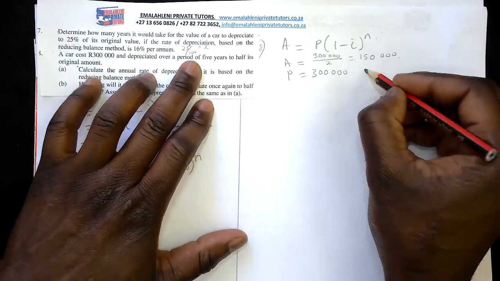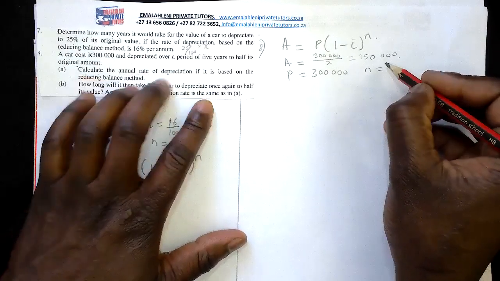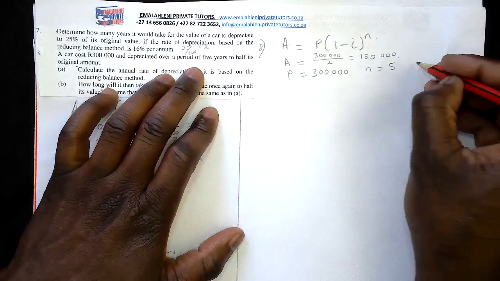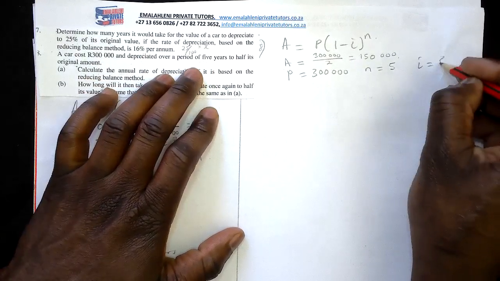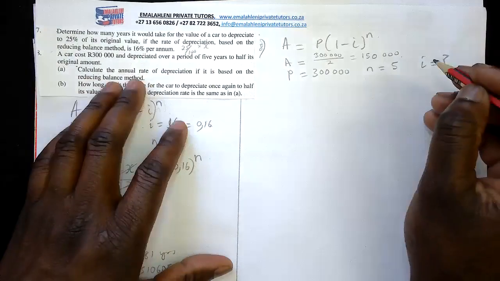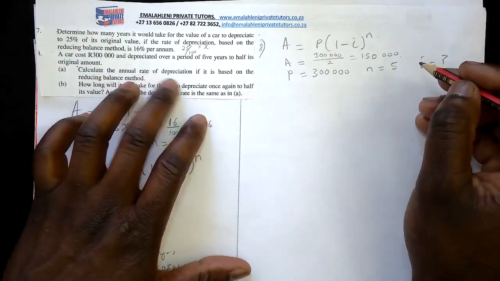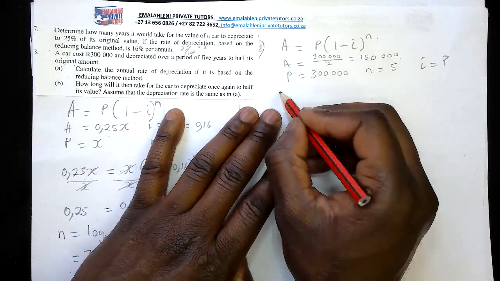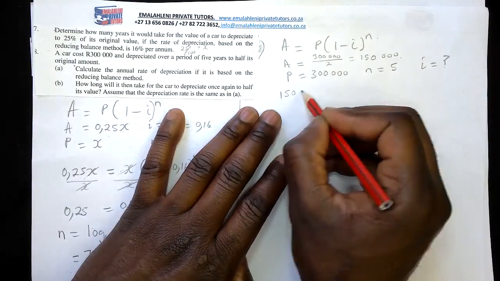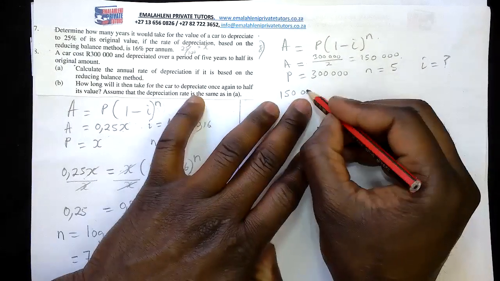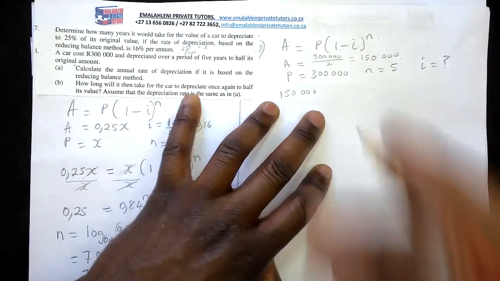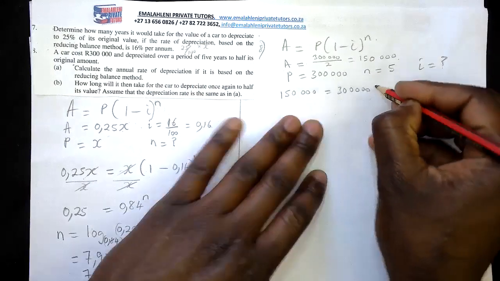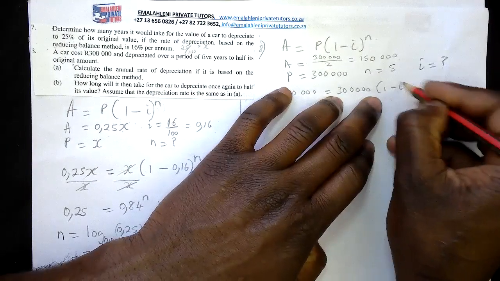Then what else do we need there? Our N. Our N is going to be equal to what? This is annual. Our N is 5. What is our I? We are looking for I. So we are looking for the annual interest rate of depreciation. So our A is 150,000, which is equal to 300,000, 1 minus I, we are not given.